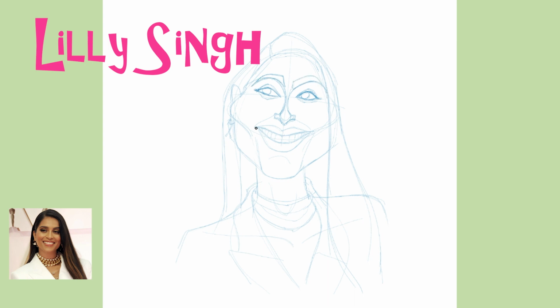We have some really nice shapes going on in her brows and mouth, so we want to be careful not to lose those shapes as we apply a more committed line. We'll just add more detail to her teeth and gums. And since this caricature of Lilly Singh is in pretty good shape, there won't be much more polishing to do.